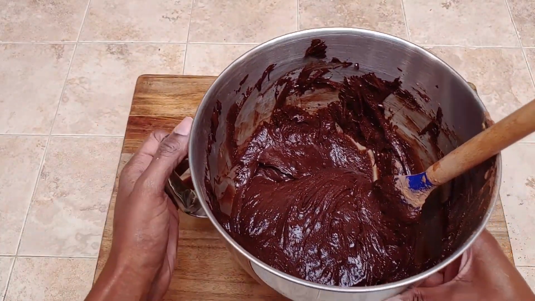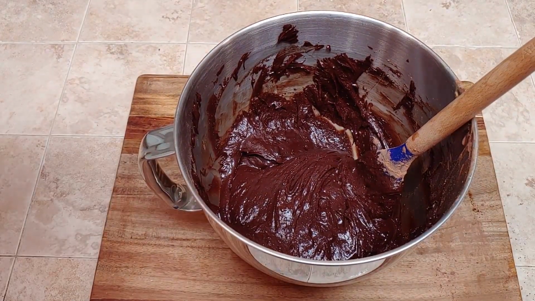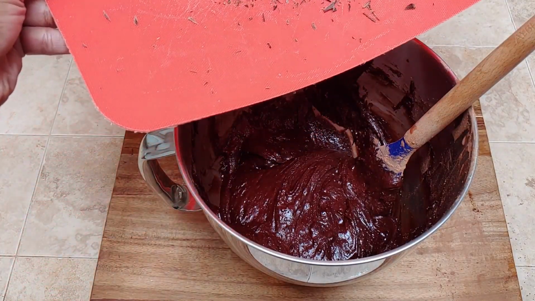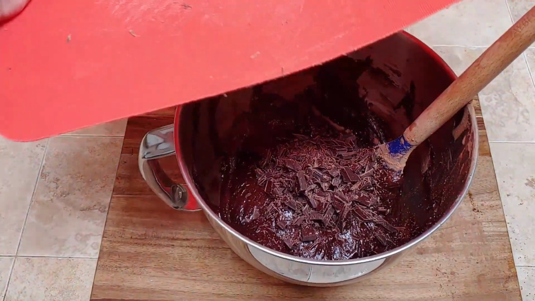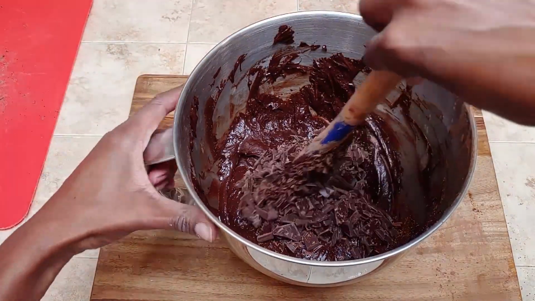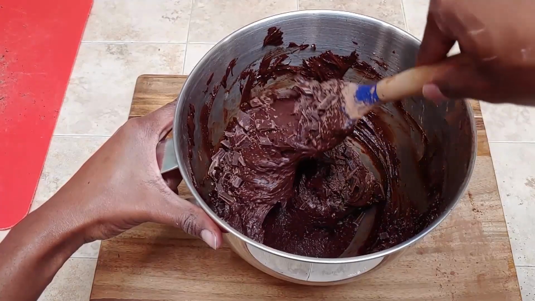I decided I wanted to add some dark chocolate, chopped up dark chocolate to mine. So here I am adding it in just to add to the chocolatiness. I mean, because it's not chocolate enough. So I did add a little bit of dark chocolate to mine.